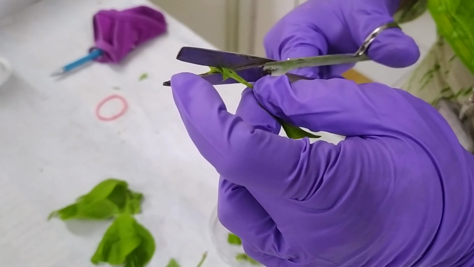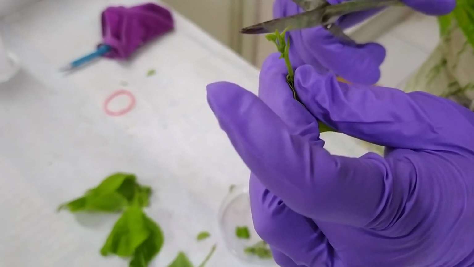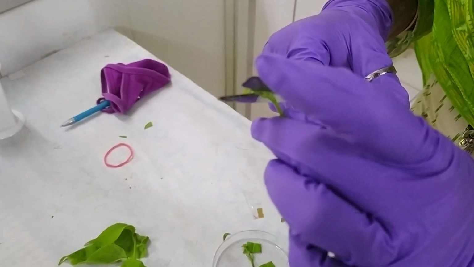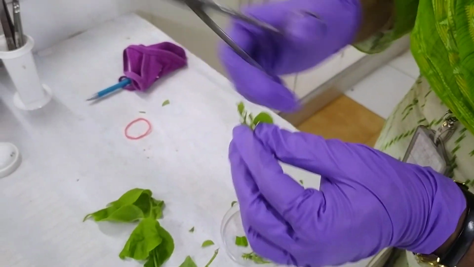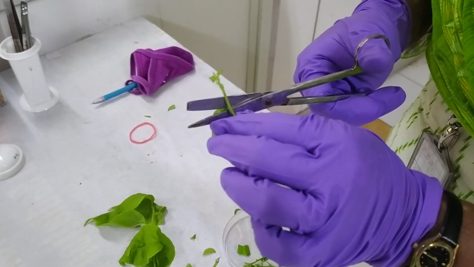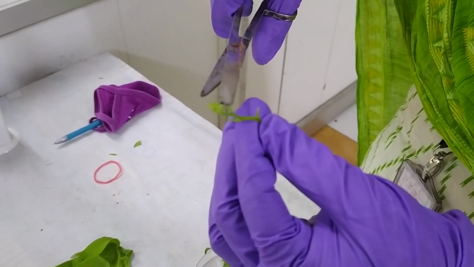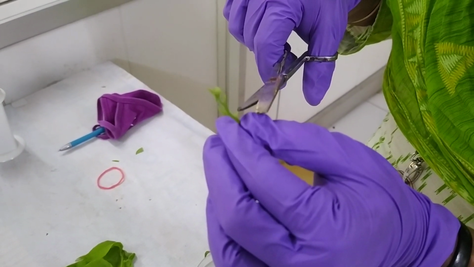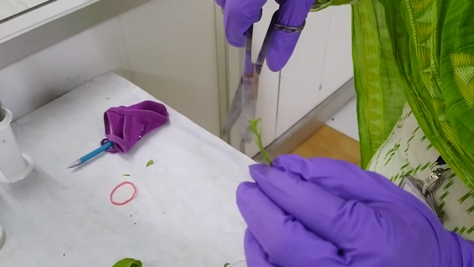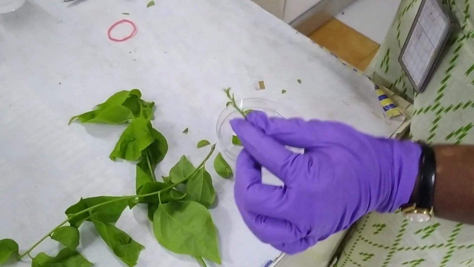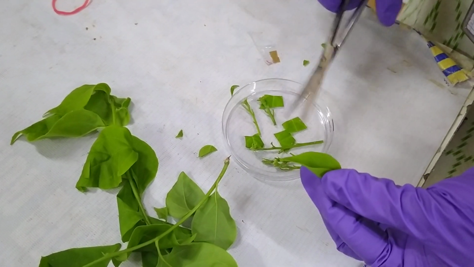Remove all the leaves. Ensure that you are not damaging the meristematic parts. Once this is done, the explant for your direct organogenesis is prepared. This part is the apical meristem, these are the intercalary meristems, and the surroundings will be the lateral meristem. This is for direct organogenesis, and the leaf bits I have taken are for indirect organogenesis.